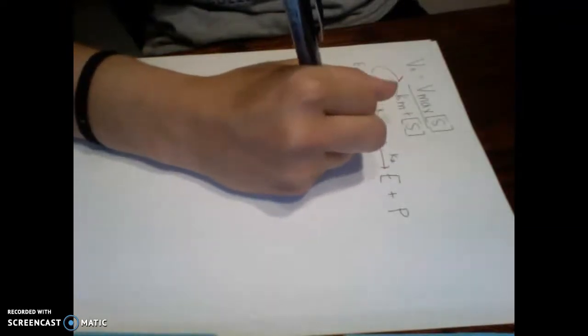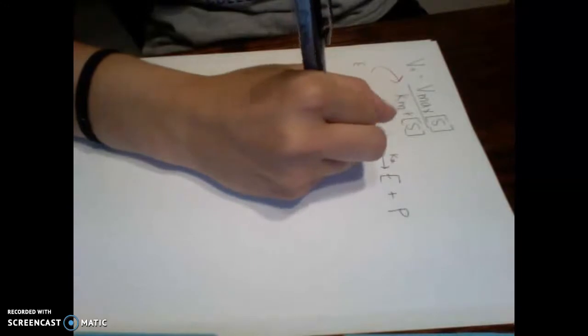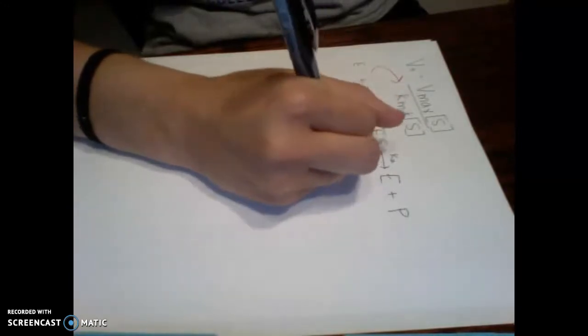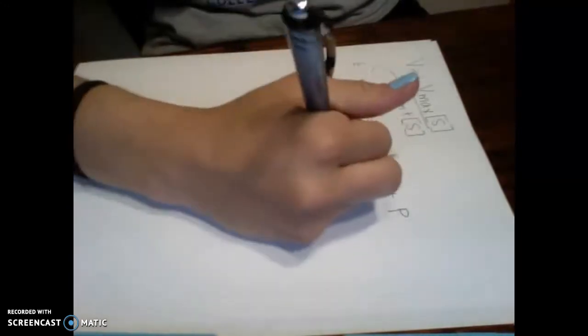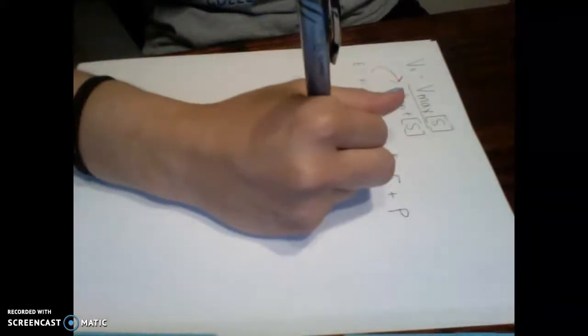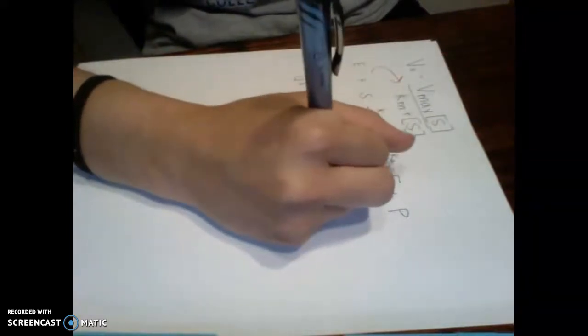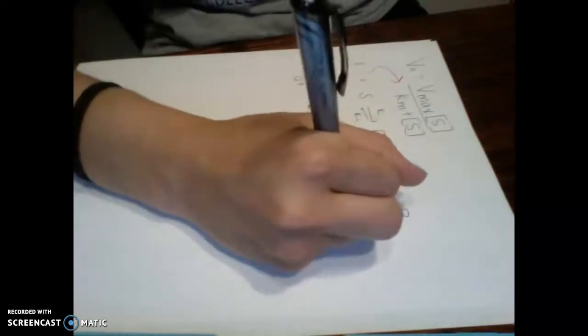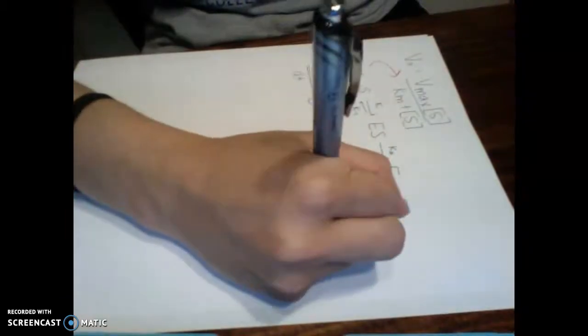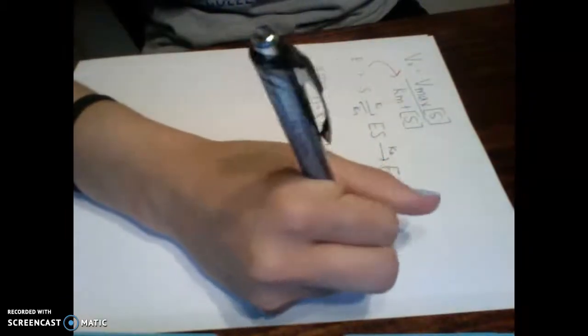So we've got our rate of reaction, and anytime we see something in brackets, we know that we're talking about concentrations, right? So anytime I have letters in brackets, we're talking about concentrations. So this is the equation for the instantaneous rate of change for this specific mechanism, okay?